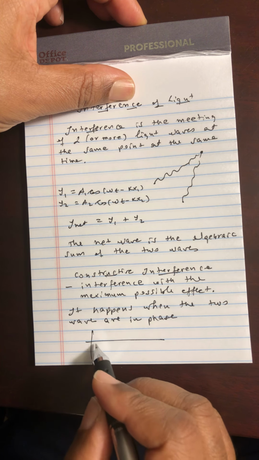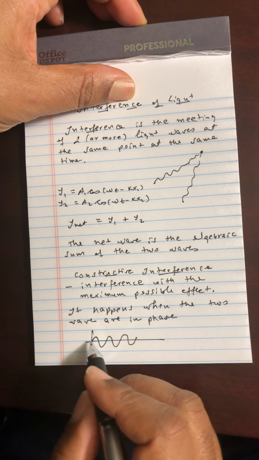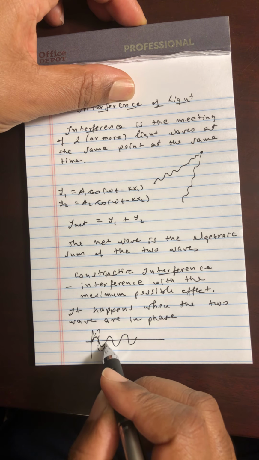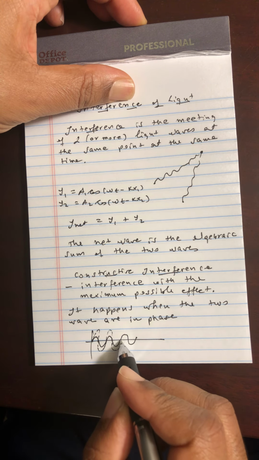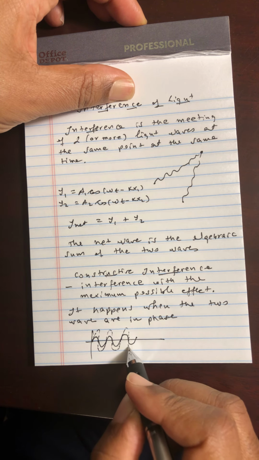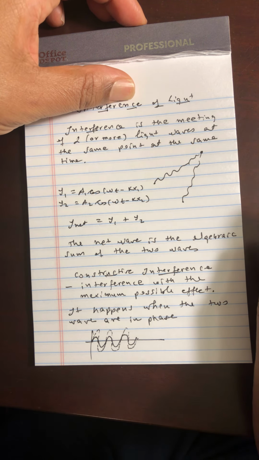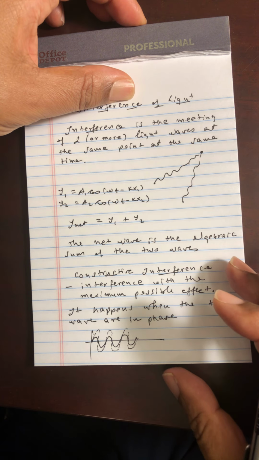Let's say we have these two waves. You may have one wave, and another one that reaches maximum and minimum at the same time, like this. If they reach maximum and minimum at the same time, they're said to be in phase. So we'll have the maximum effect when the two waves are in phase, or when the phase shift between the two waves is 0 or an integral multiple of 2 pi.